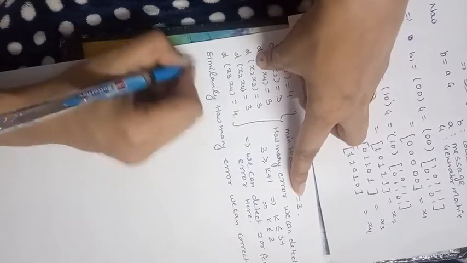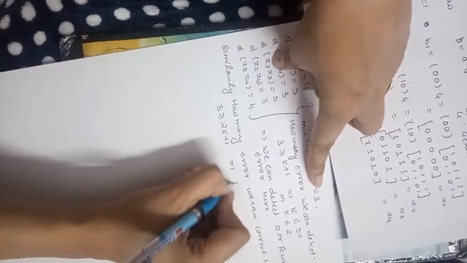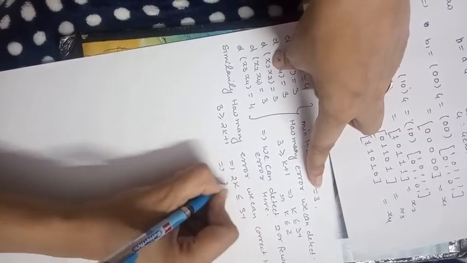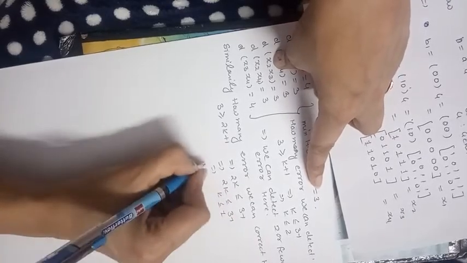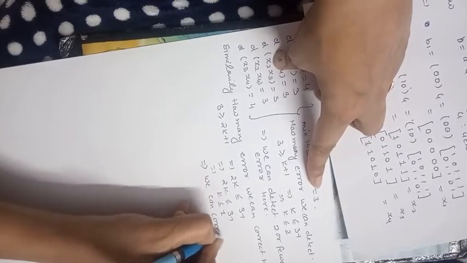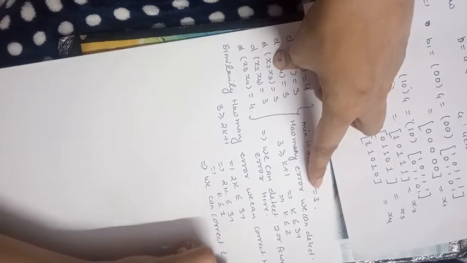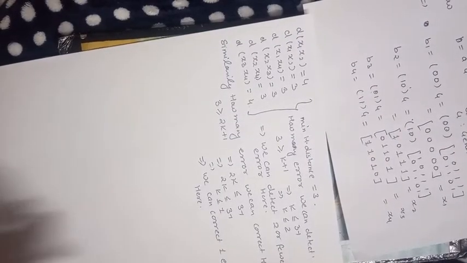correct here? Based on the theorem, 3 should be greater or equals to 2k plus 1. This will give the value of 2k less or equals to what? 3 minus 1. This implies 2k is less or equals to 3 minus 1. This implies k should be less or equals to 1. And finally, we can correct 1 error here. That means in the given question we can detect 2 or fewer errors, but we can correct only 1 error here. Okay.